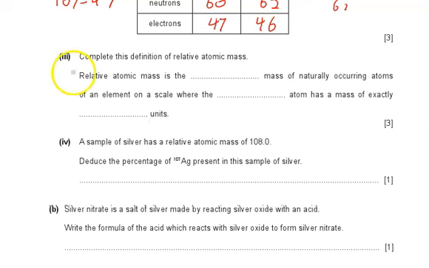Okay, number 3. Complete this definition of a relative atomic mass, short form we call it the RAM. Relative atomic mass is the mass of naturally occurring atoms of an element on a scale where the carbon atom has a mass of exactly 12 units. So over here, this is the mean, or you can say average, of a naturally occurring atom.